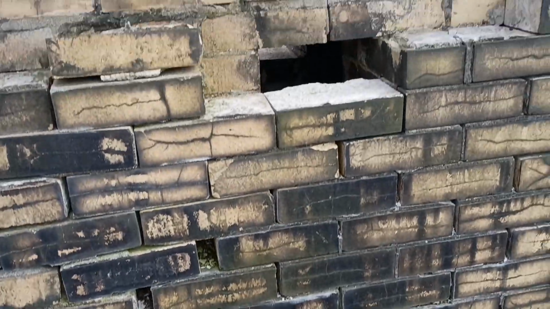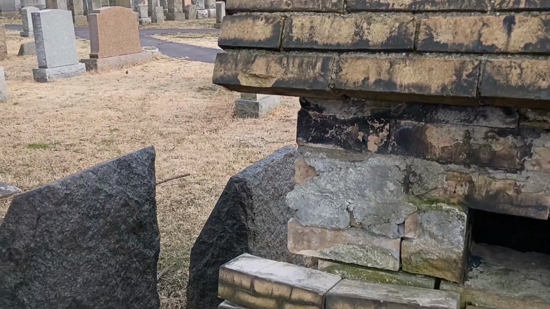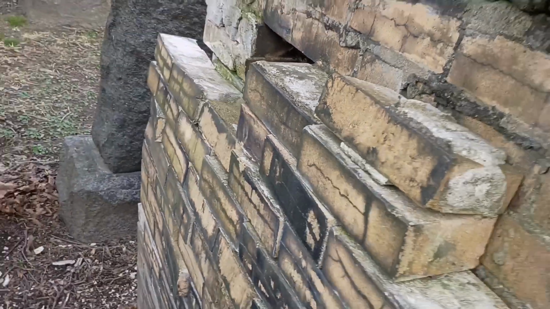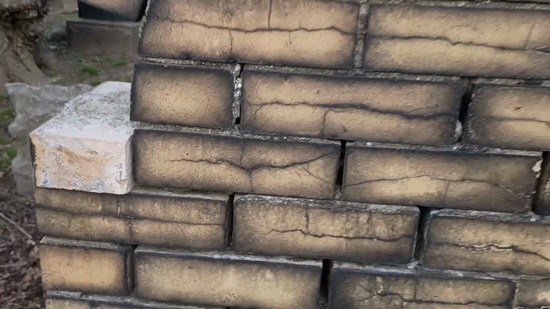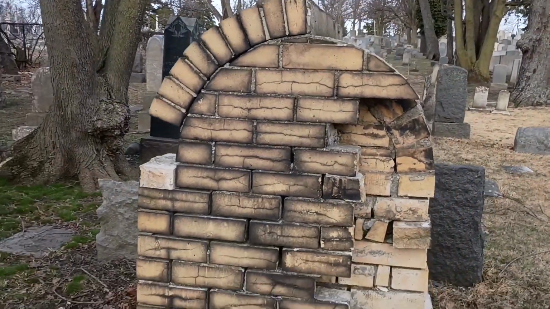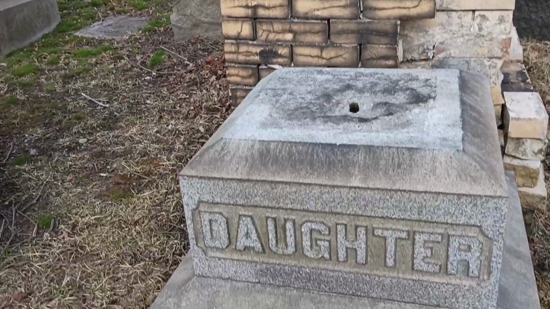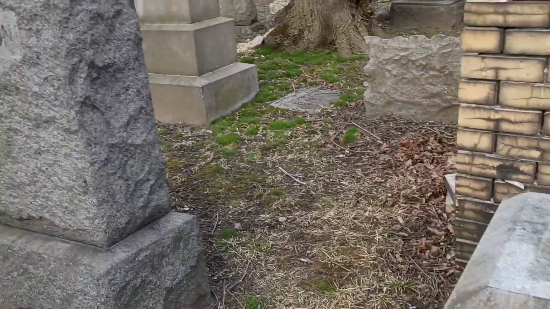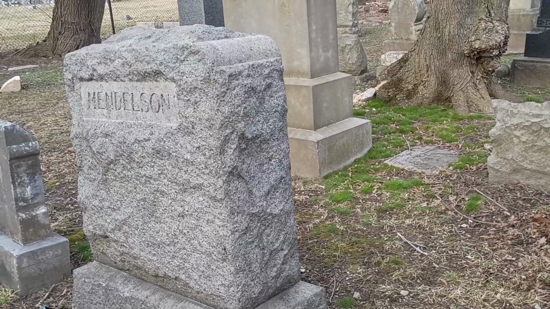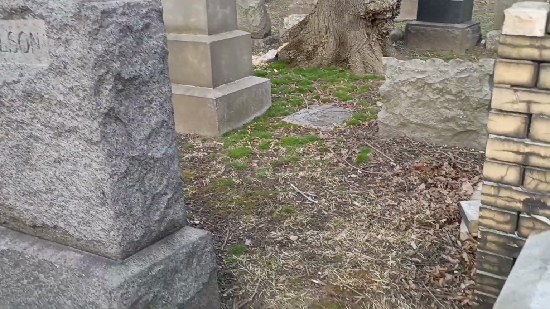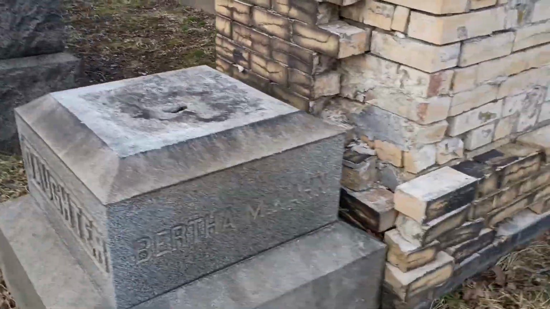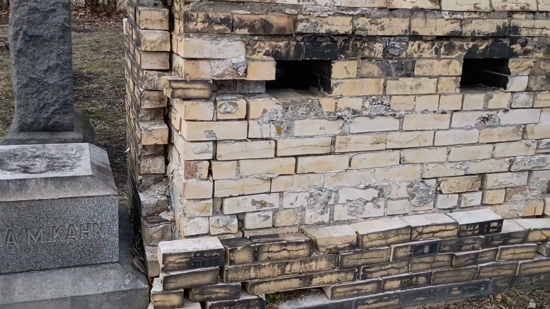But this is back in the days when you could do something like this. Someone turned it into a labor of love and actually built their own homemade mausoleum, I guess you could call it, for their loved one. It's just hard to know exactly who is buried in here. That's the only problem, because it's so closely surrounded by other markers. I can't quite put a finger on who's here. There's definitely something to see.